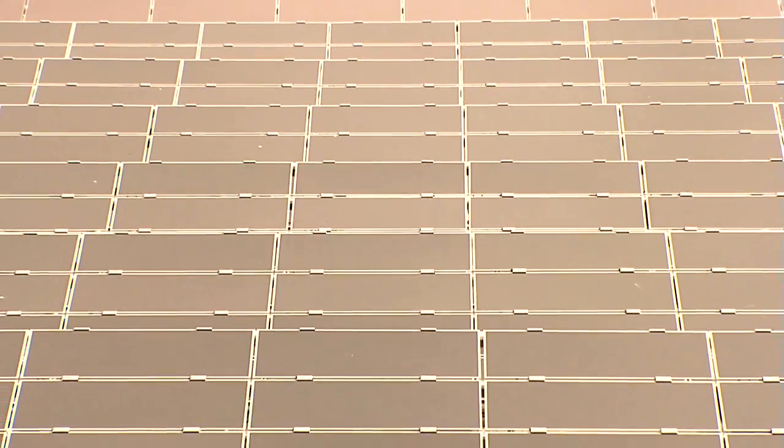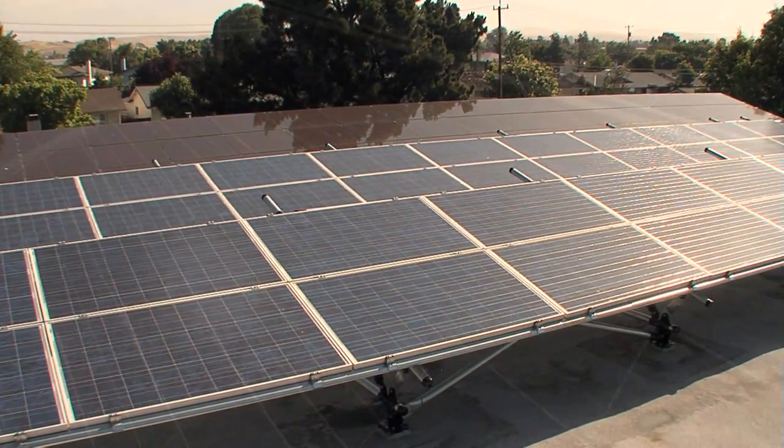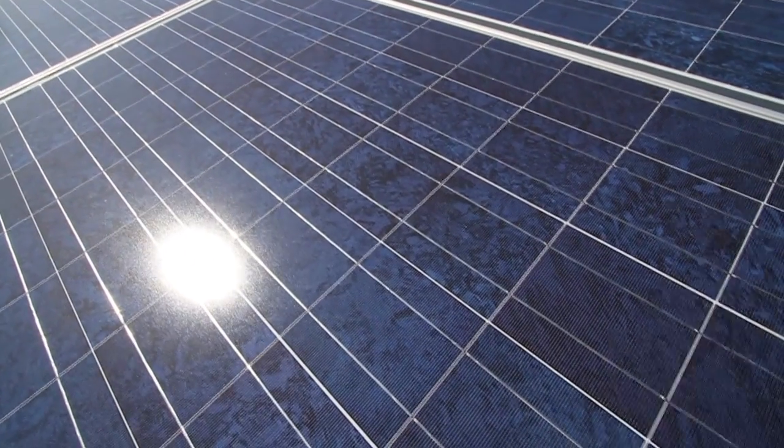eIQ represents the future of solar design and engineering. With eIQ, installers and developers can architect systems in parallel rather than in series, saving in upfront costs, simplifying the installation, and improving the overall economics of the solar power system.